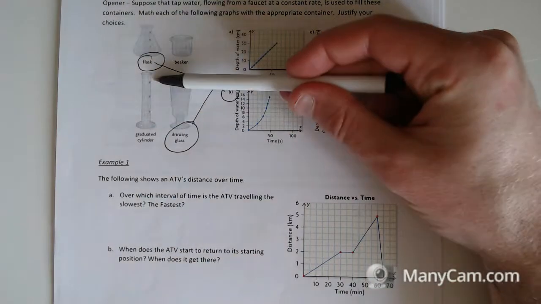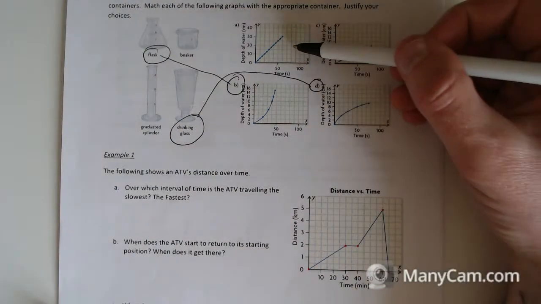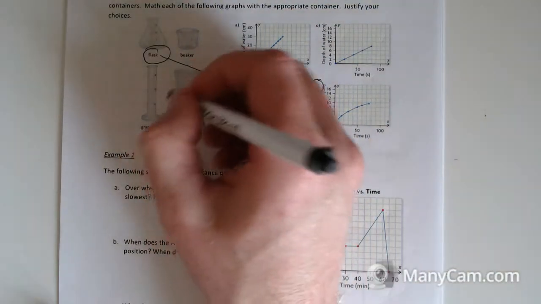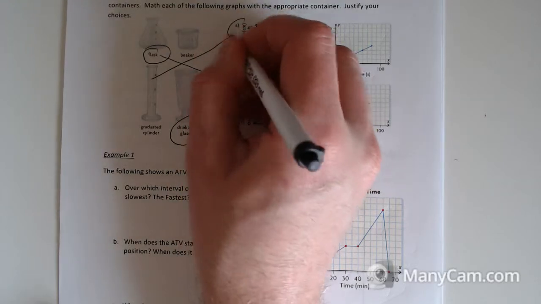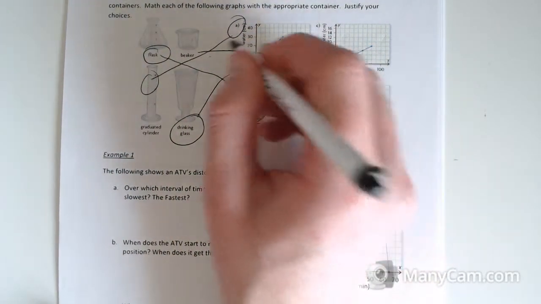And now we have two more. They look like they're kind of straight up and straight up. So we can't actually tell based on the rate. So what we have to look at is how quickly the water is going up. Which one would fill faster? And that should be the graduated cylinder. So the height, and the actual height numbers is much taller as well. So the graduated cylinder is the faster one. And the beaker should be the slower one.